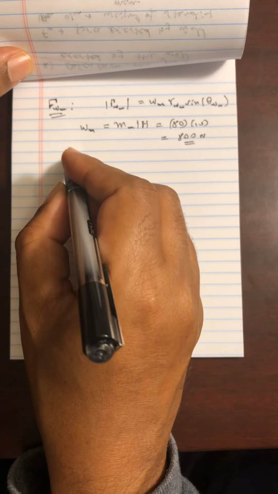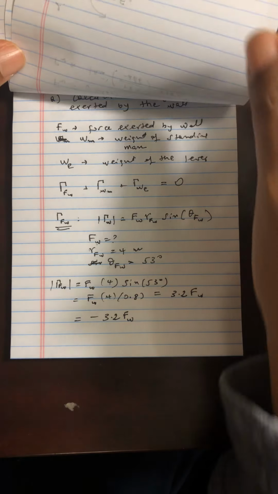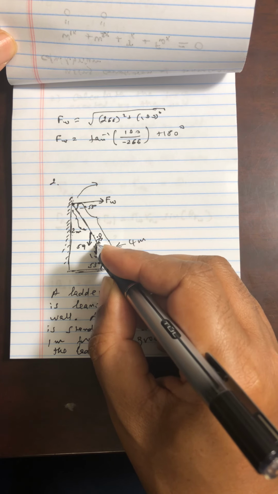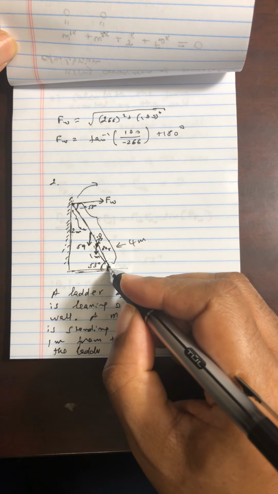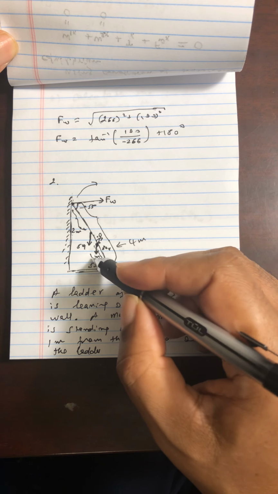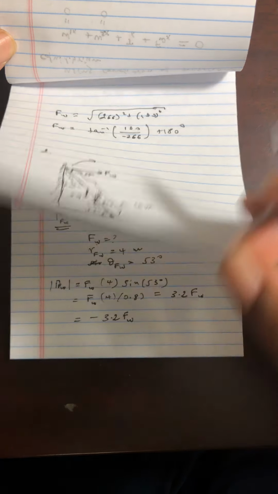Okay, how about the angle? Well, first let's look at the distance. That is the distance between the point of application of the force, which is right over here, and the pivot over here, and that distance we're told is 1 meter. You see it's 1 meter over here, so our distance is 1 meter.